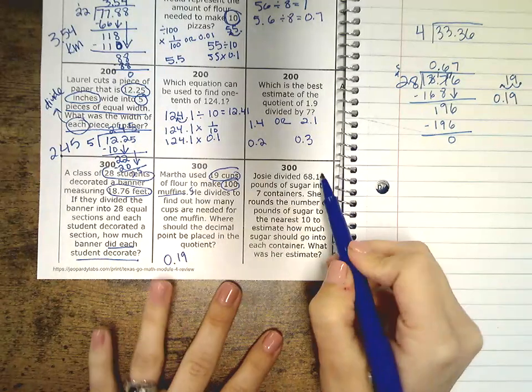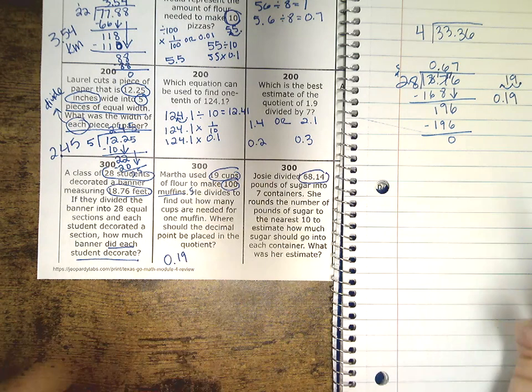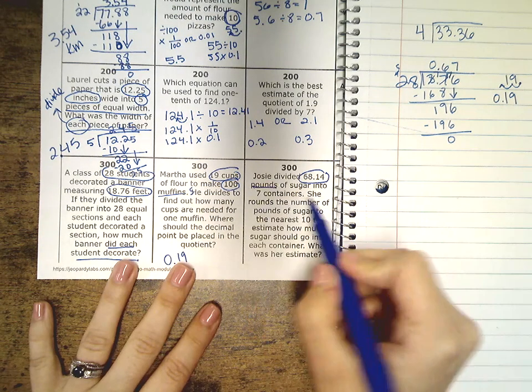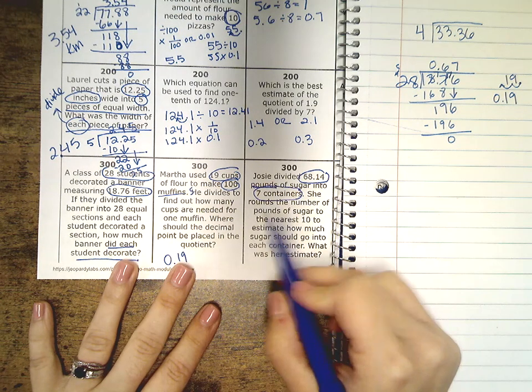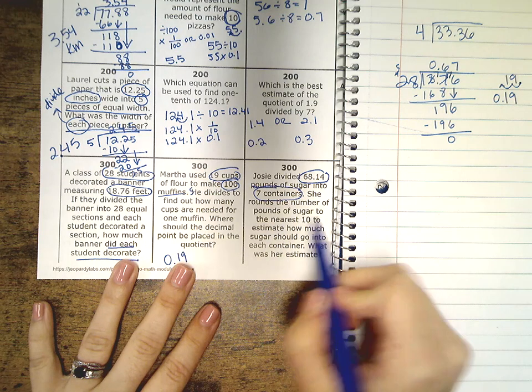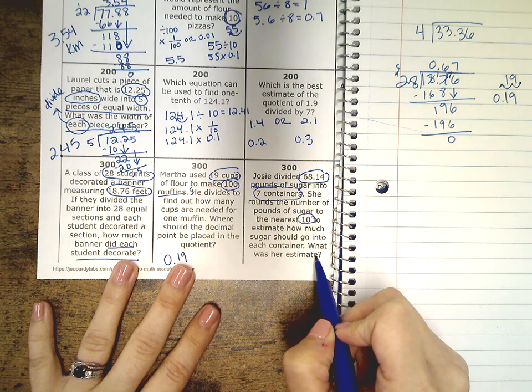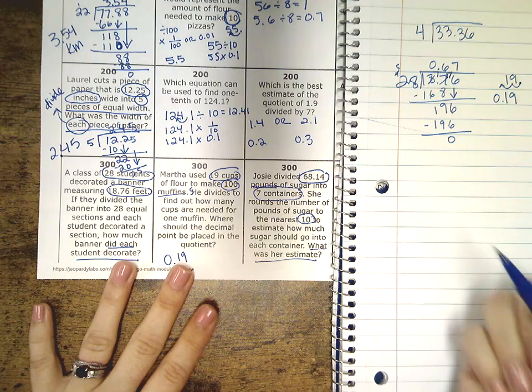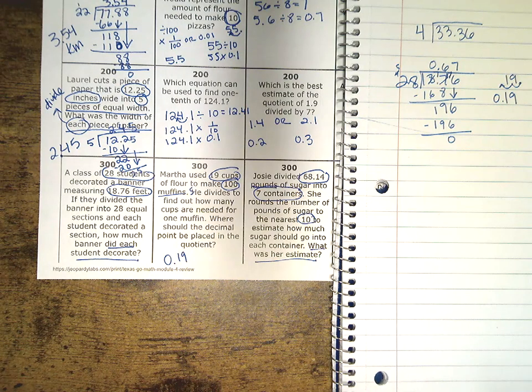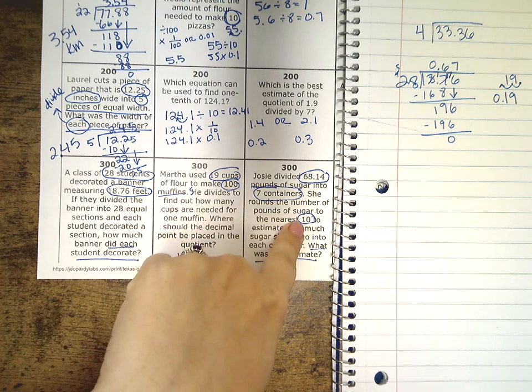Josie divided 68 and 1400 pounds of sugar into 7 containers. She rounds the number of pounds of sugar to the nearest 10 to estimate how much sugar should go into each container. What was her estimate? Oh, I like this problem because instead of it telling me just to estimate to whatever, it tells me exactly what place I need to round to, which is the 10th place.